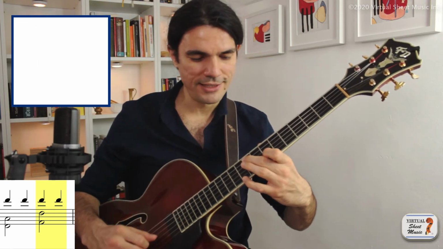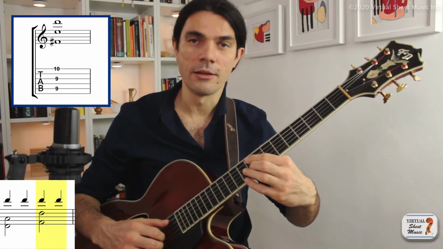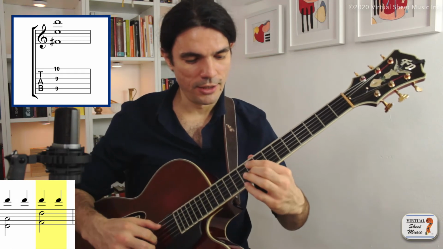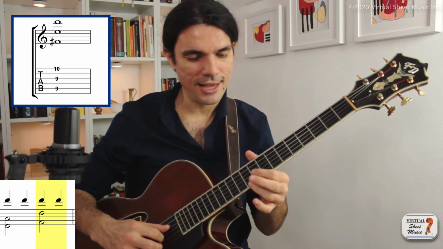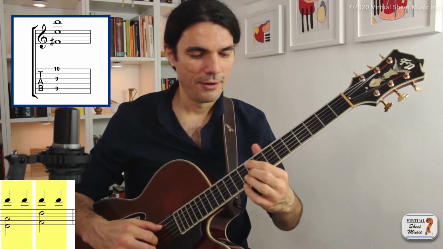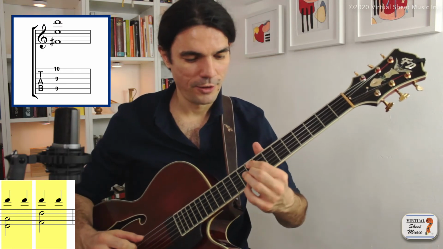But if I want to spice it up, I can do something like this. F sharp, E, which would be the 9. And then I have this melody D. I have this nice 7th here and 7th here, so this voicing actually consists of two 7ths, dominant 7ths.